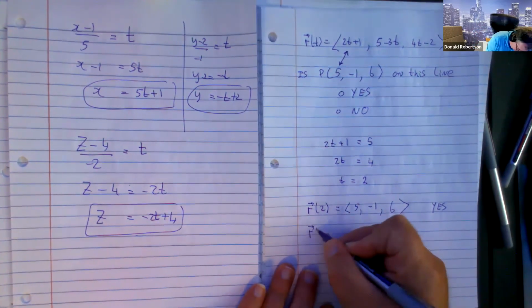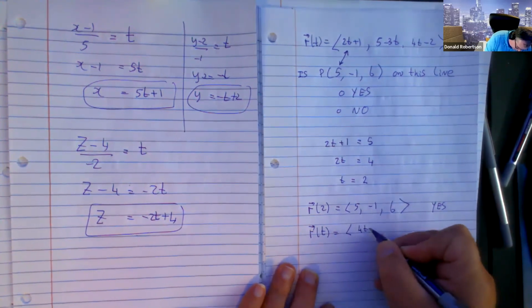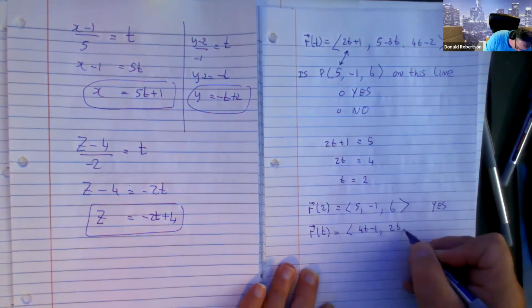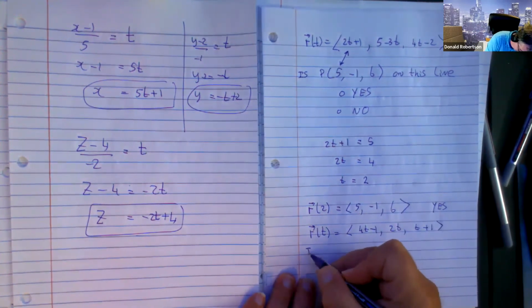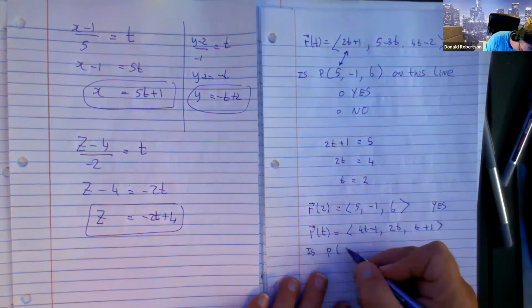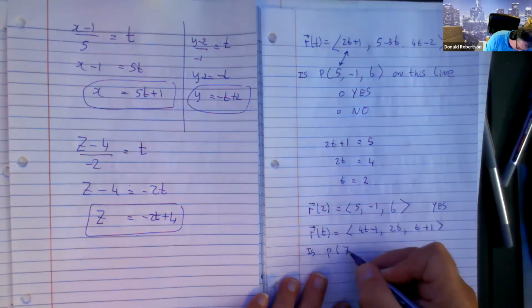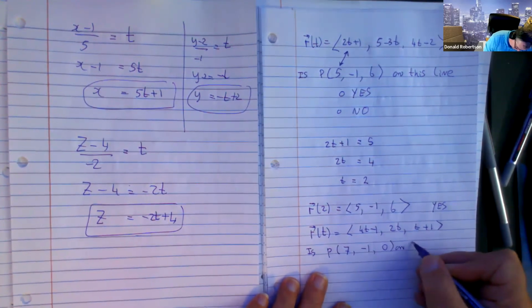Suppose I had a guy, and it was 4t minus 1, 2t, and t plus 1. And it was the same question. Is P 7, negative 1, 0 on this line?